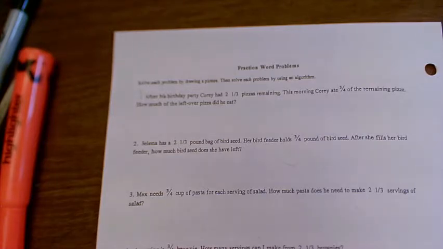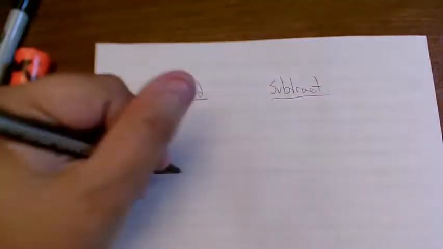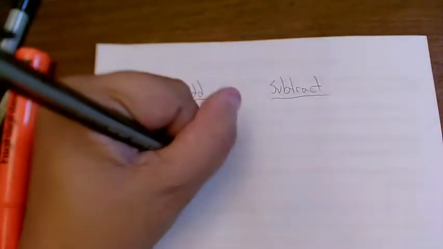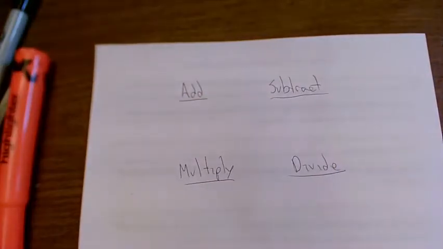Okay, so let's maybe review a little bit first. Okay, so to review, before you check your answers, just think about the 4 operations that we have. Okay, so then we have multiply and divide. Okay. So key things you should be looking for.